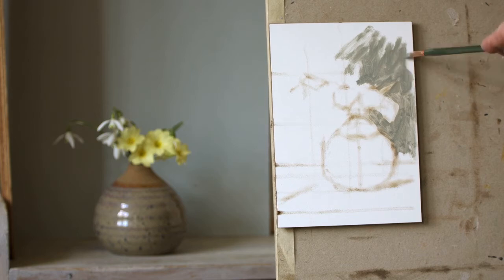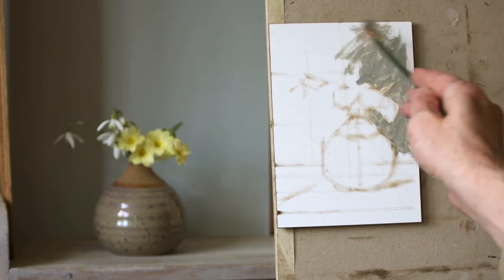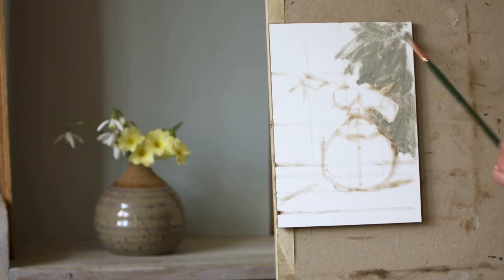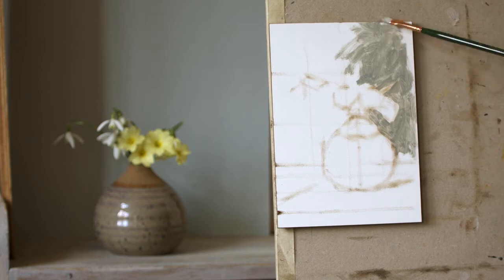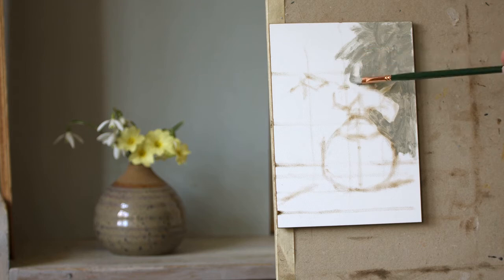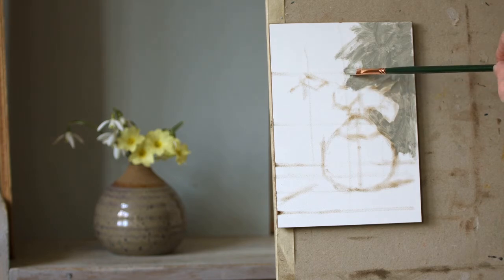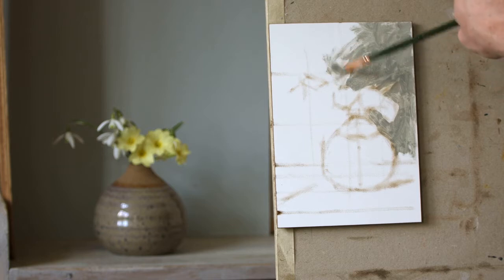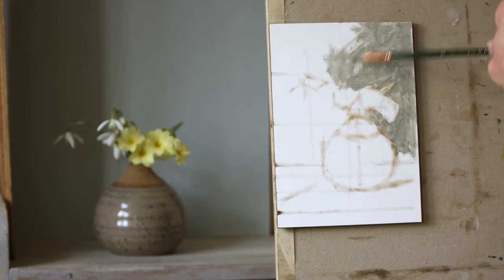So I want this to have some texture. I don't want it to be really smooth. It's a personal aesthetic choice. It's not something that you need to do. At this point, we're moving into the shadow over this side.